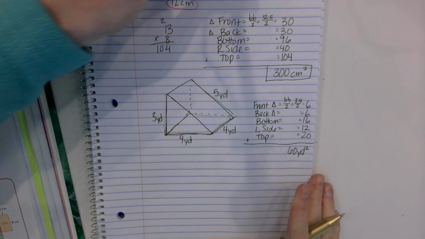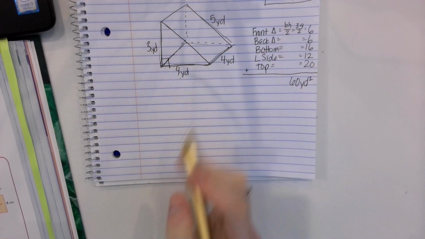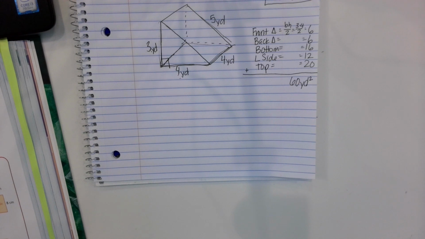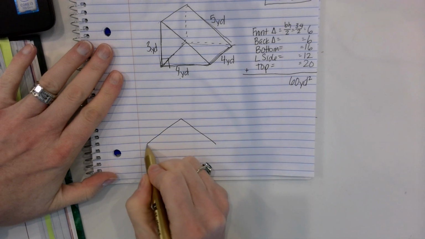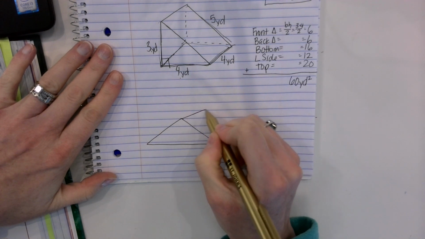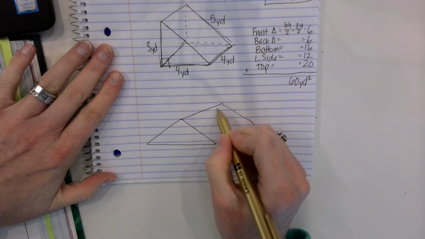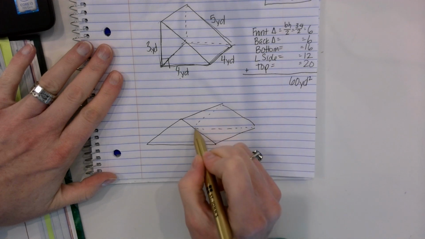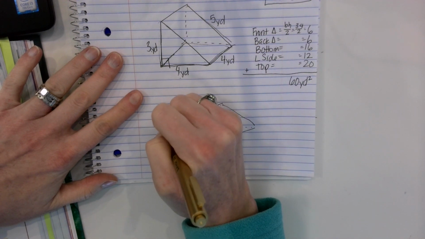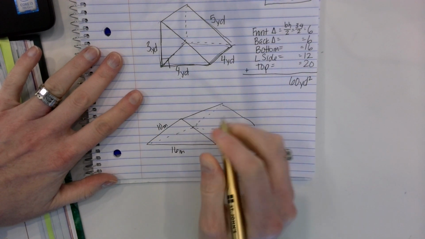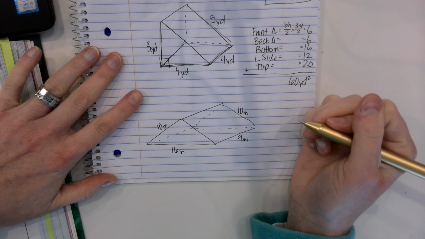Okay, we're going to look at another triangular prism. This time it's not going to be a right triangle like the others, which had that base and that height. This time it's more like a tent, like if you were to go camping, so it's not the right angle. So let's look at one that's like that. If this slanted side is 10 meters, this slanted side is 10 meters, the bottom is 16 meters, and this is 9 meters.